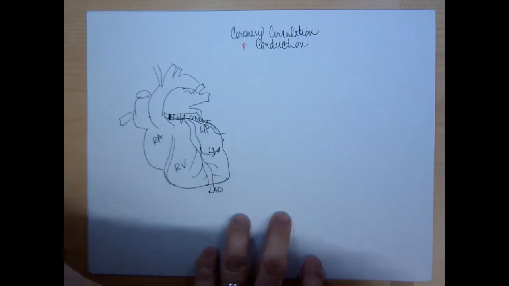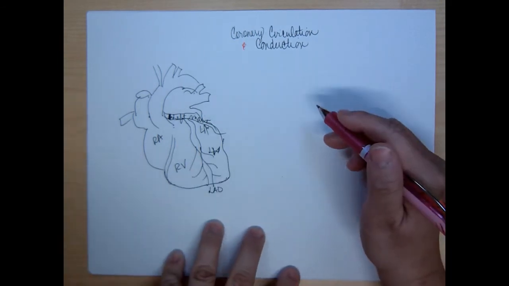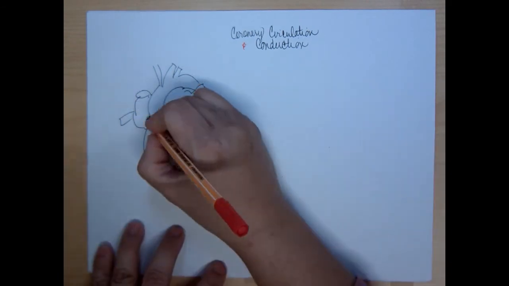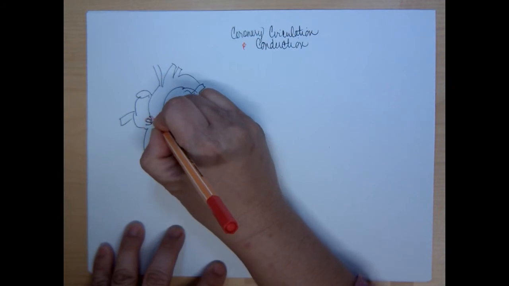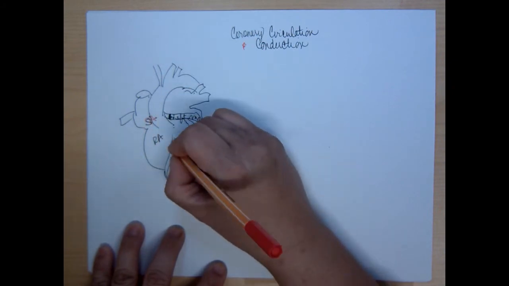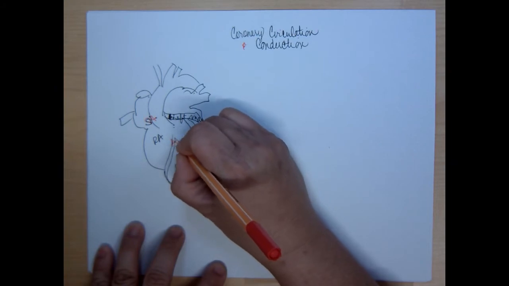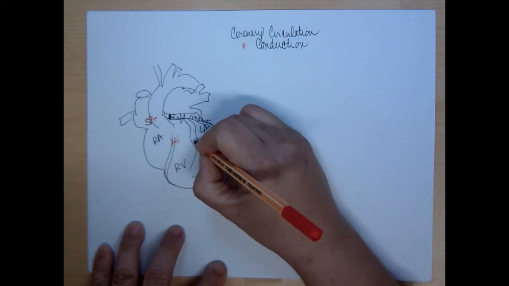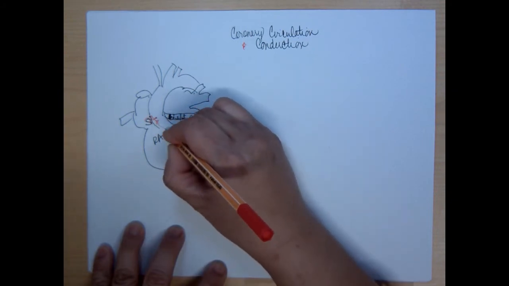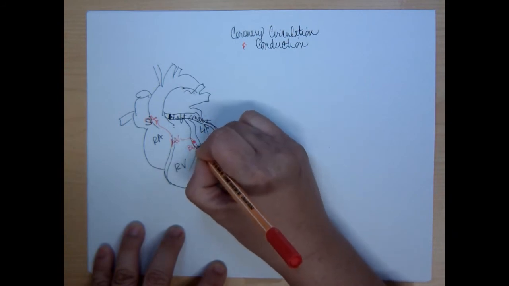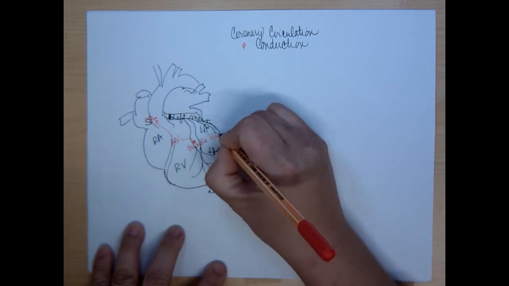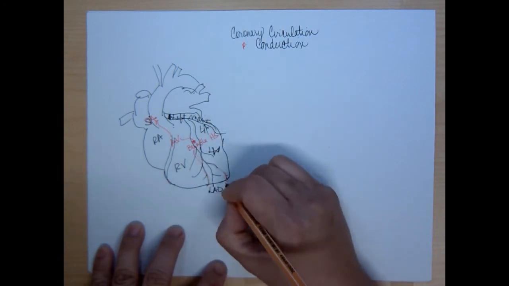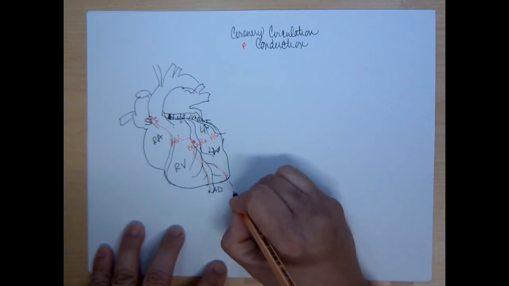The other part is the coronary conduction system. So somewhere like here, we're going to draw it in a different color, is the SA node. Then somewhere right between the atrium and the ventricle is the AV node. And then somewhere maybe right here is the bundle of His, which you need to know. And then it goes down to these bundle branches. So this one is bundle branch.